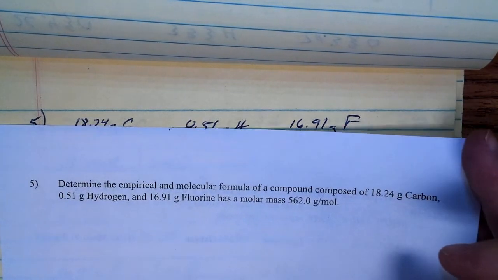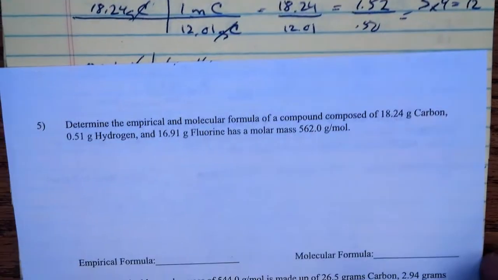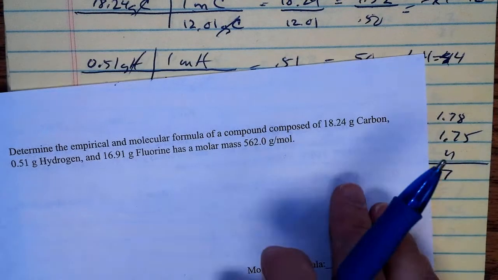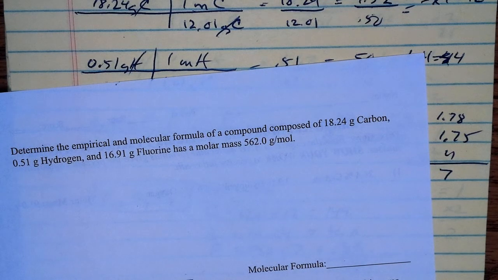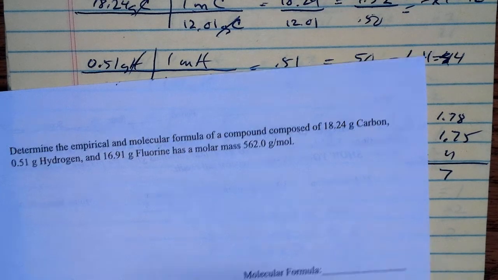Now on the next part, I'm going to bring over a blank sheet so I can do a better job of this.